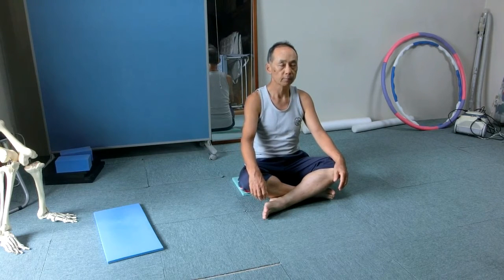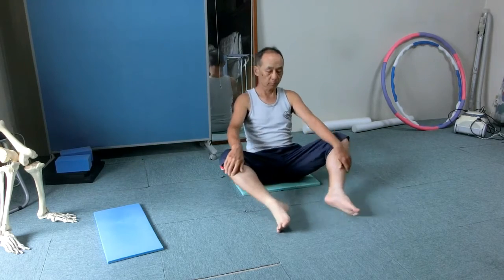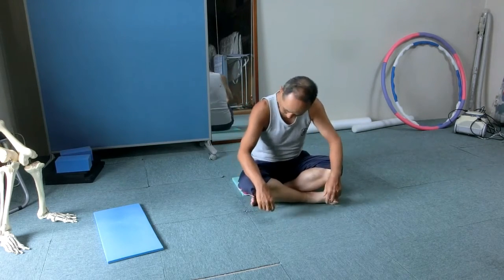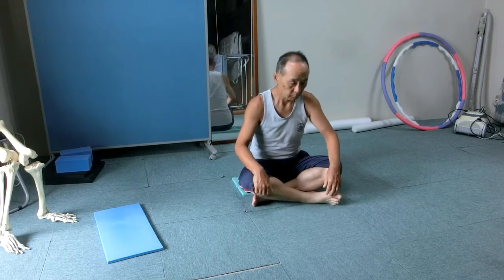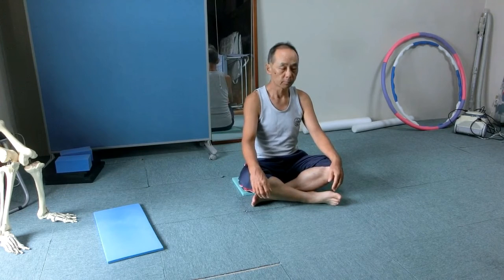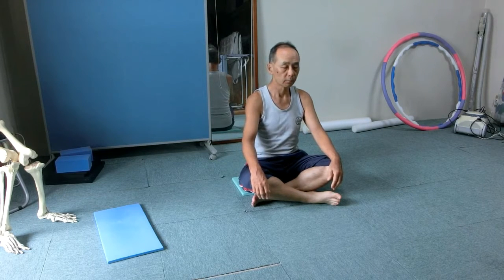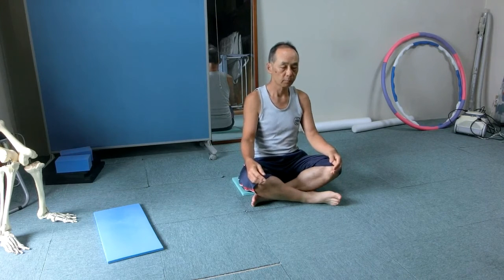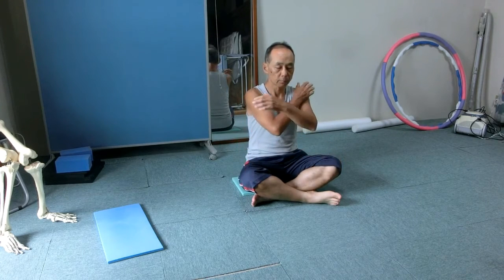Sit on the floor with legs crossed in the other way. If right leg was in front of the left, change them so that the left leg is in front of the right. Slowly turn stomach left and right a few times. Now put hands on the opposite sides of the shoulders, as if to hold yourself, and continue turning stomach left and right slowly.